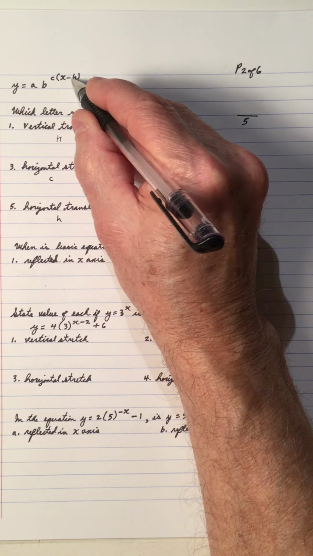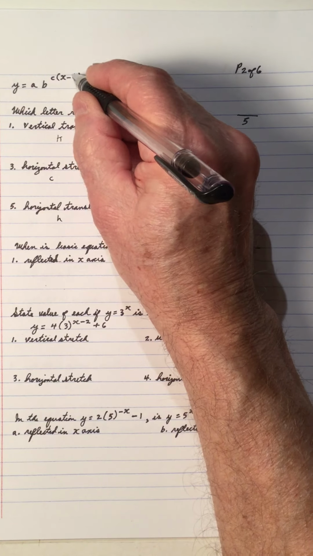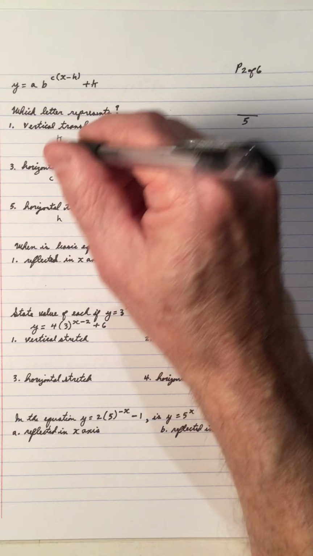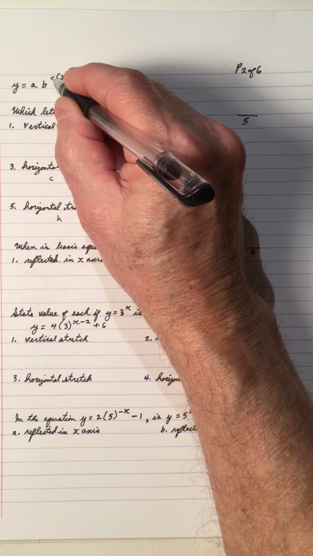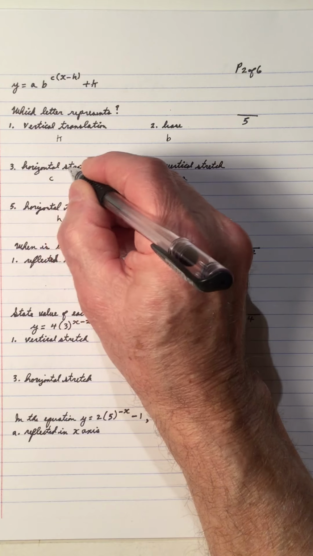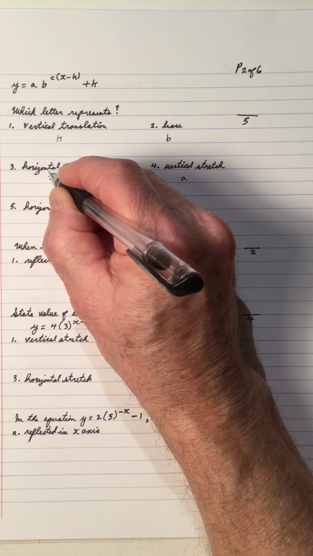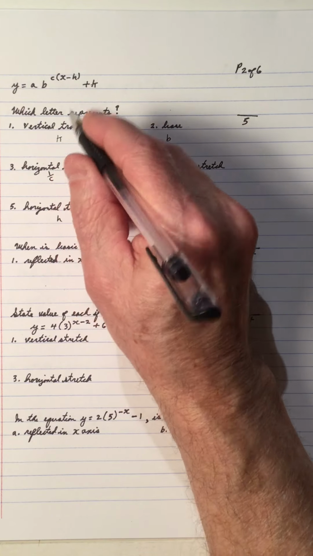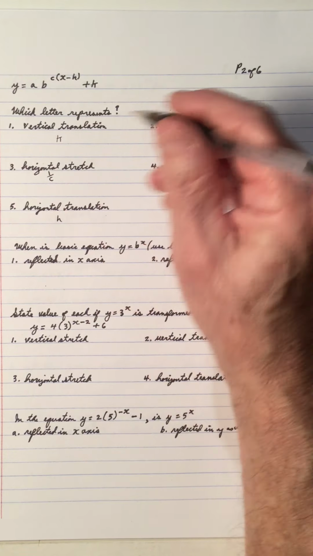But when we have this equation, the h is always the opposite of what's here. And the horizontal stretch, even though we're looking at c, is related to the reciprocal of the c. So the horizontal stretch is 1 over c because it's the reciprocal.